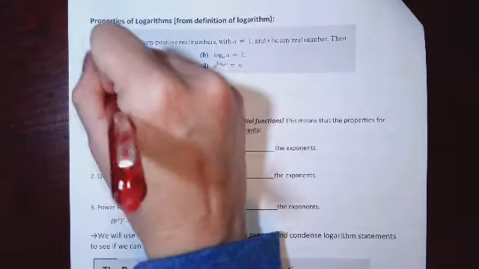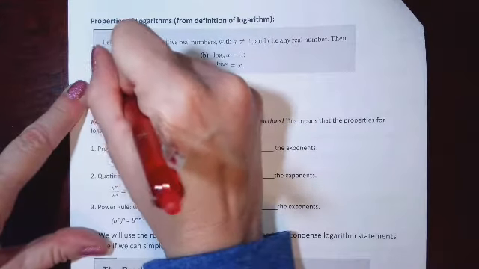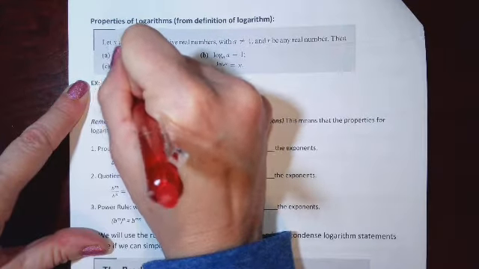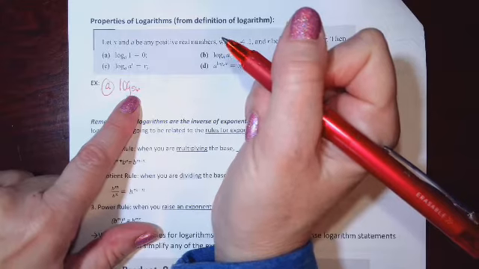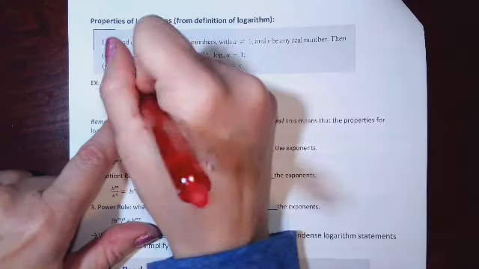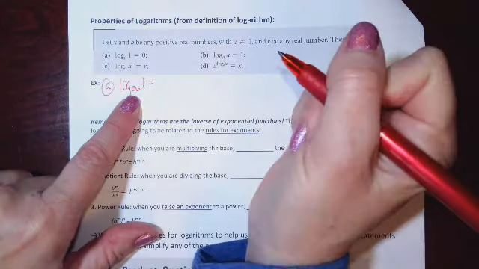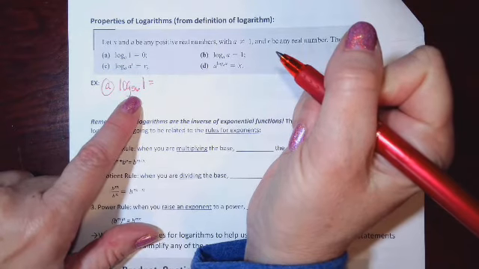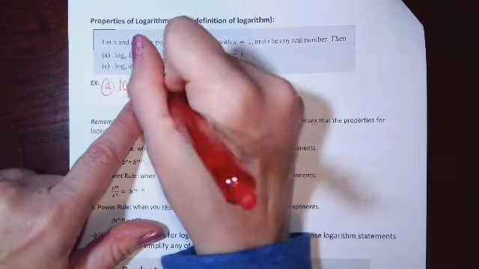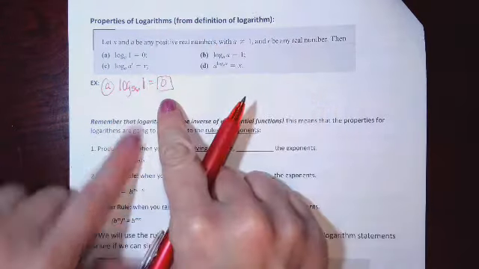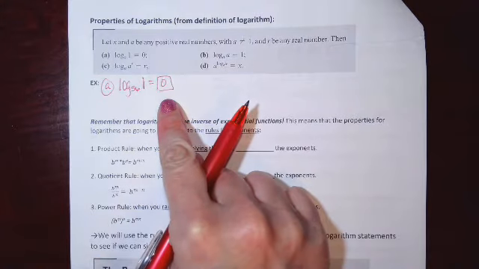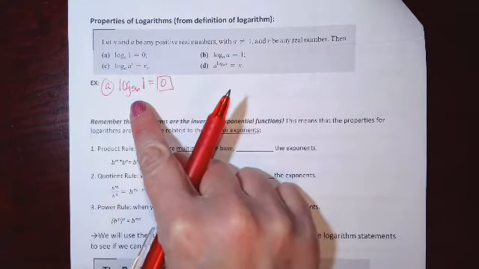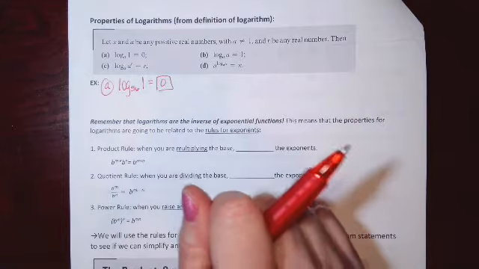For example, I can plug in any number I want down here for this base, as long as it's a positive value, not 1. And I put a 1 right there. No matter what this base is, if my argument here is 1, the answer is 0, because 0 is the exponent that is going to make any base equal to 1.